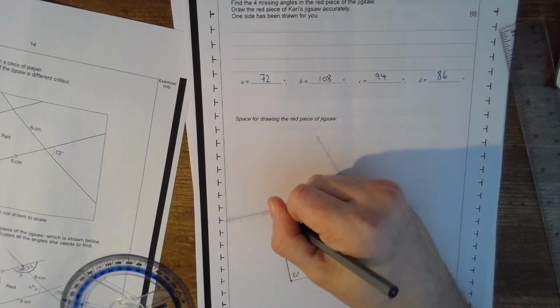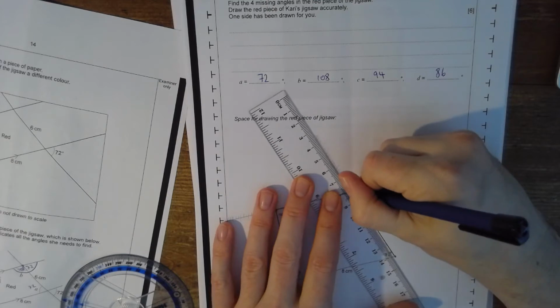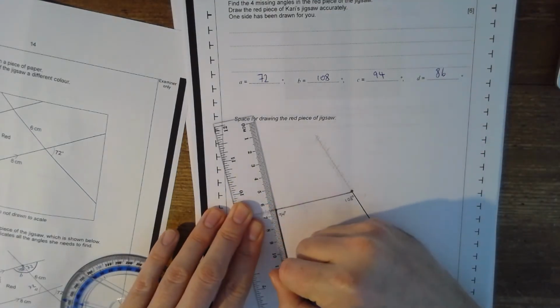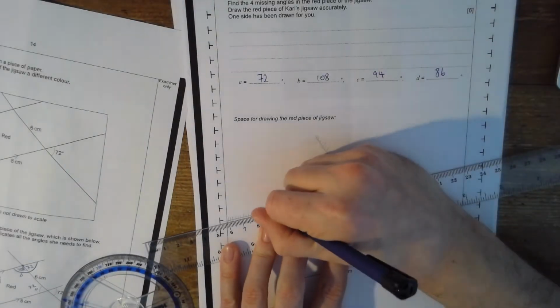Okay, now in the real exam when you're doing this, it wouldn't be a bad idea, once you've done it in pencil, just to go over in pen as well, just so it's really nice and bold for the scanning in, so your papers get scanned in and remote markers can mark them.